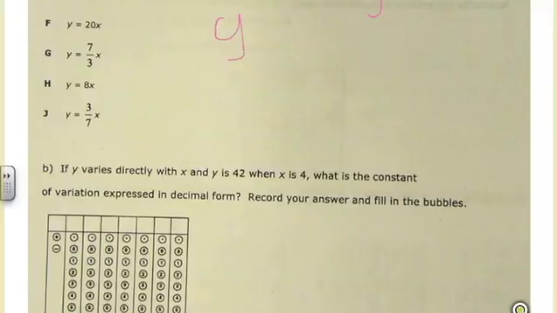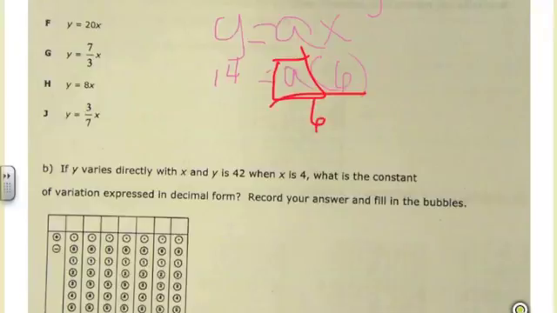Now I can solve for a, which will give me my constant. So we're going to divide by 6. If I divide both sides by 6, that gives me a equals 14 over 6, which if I simplify that, is 7/3. Okay, now I can take that value and plug it back into my equation. So y equals 7/3 times x. So my answer is G.